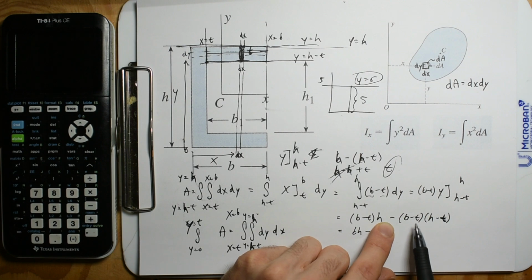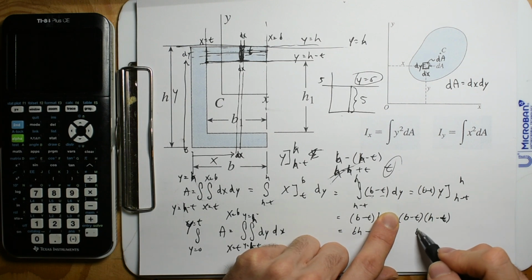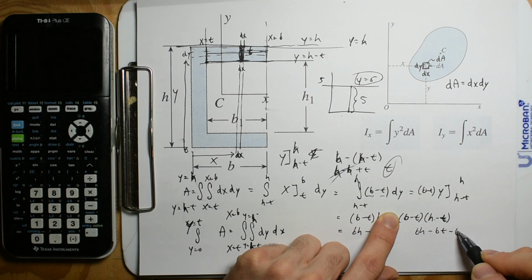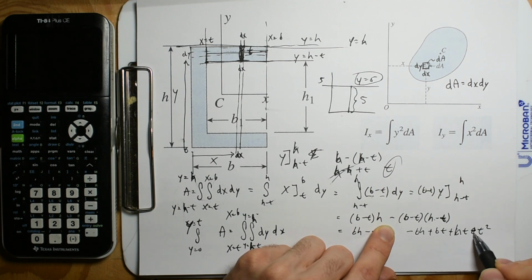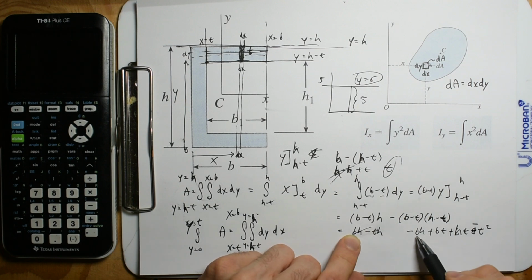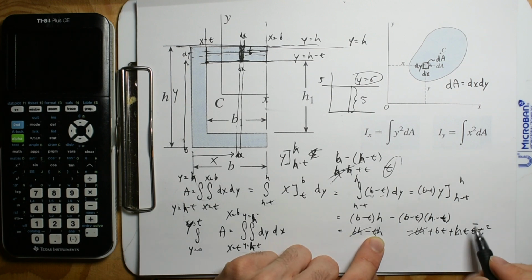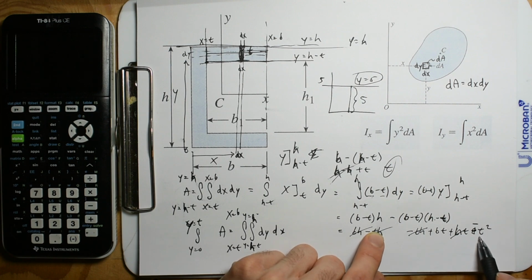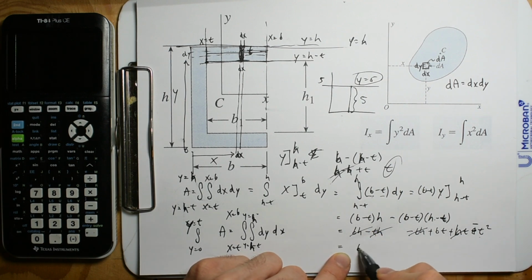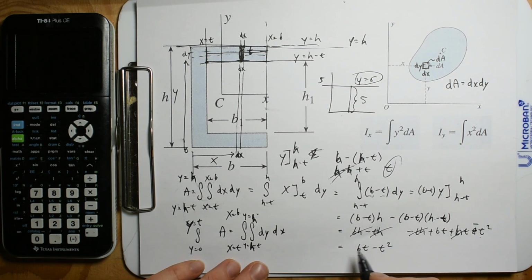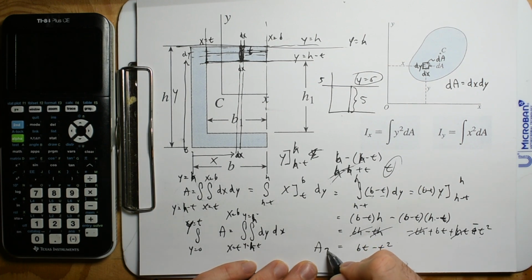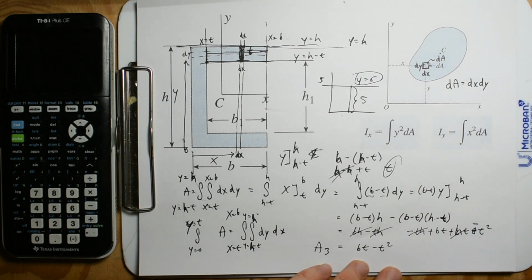This is going to be, so we have bh minus bt minus ht plus t squared, and then we have a negative, so negative, positive, positive, negative. And we have a bh minus a bh, a th plus a th. And so we are just left with bt minus t squared. So that totally sucked, but whatever. And so that's our area. So area 3 is bt minus t squared.